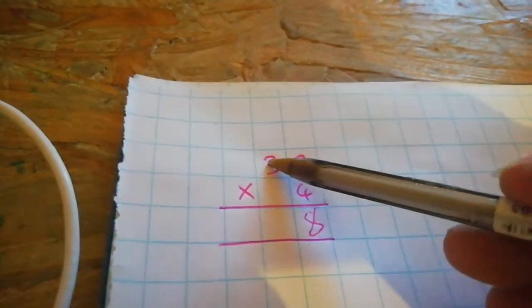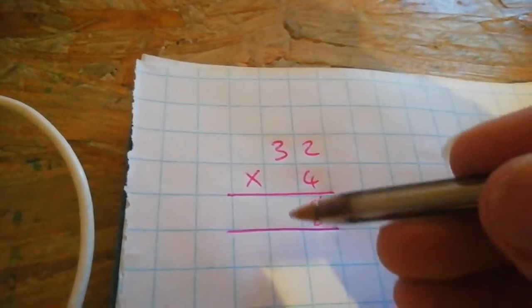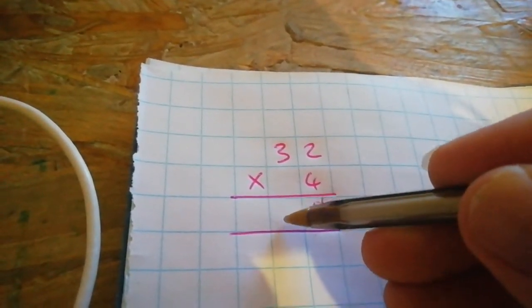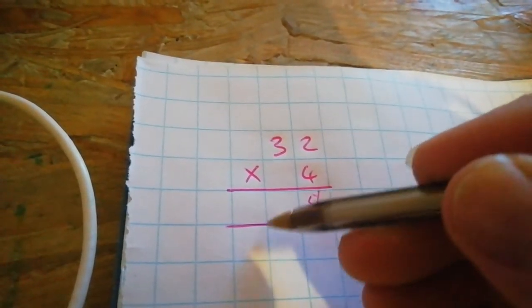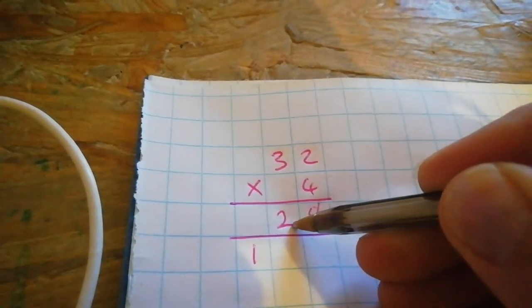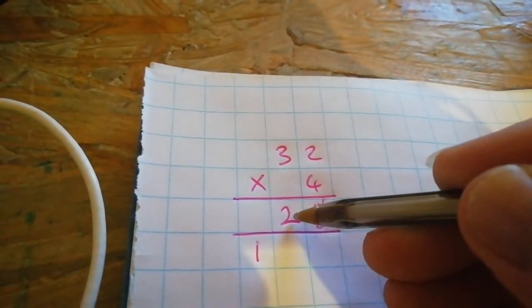And 4 times 3, 4, 8, 12. I know, oh no, it's 12. Now, I can't fit 2 digits into one square. So it's important that I write my 12 diagonally like this. And we'll see why right now.